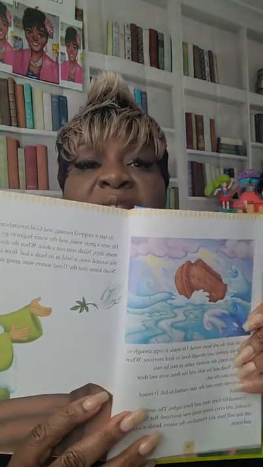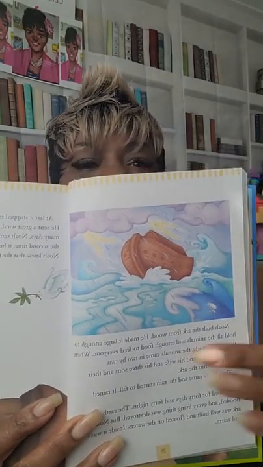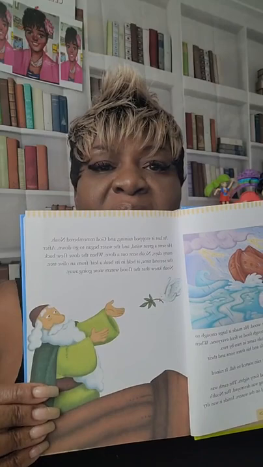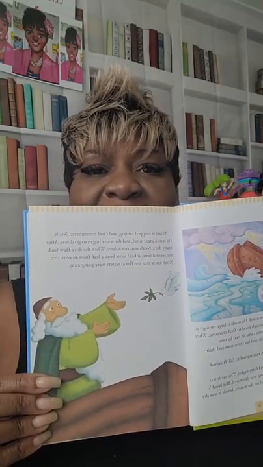After many, many days, Noah sent out a dove. When the dove flew back the second time, it held in its beak a leaf from an olive tree. Noah knew that the flood waters were going down. There's the ark, and there's the dove bringing back a leaf.